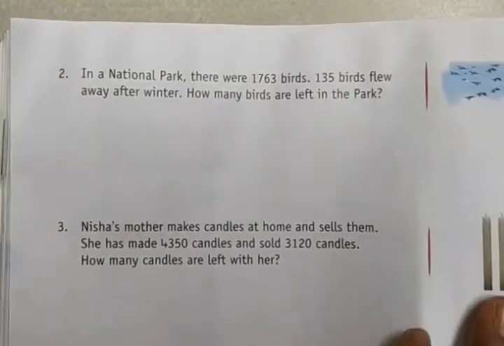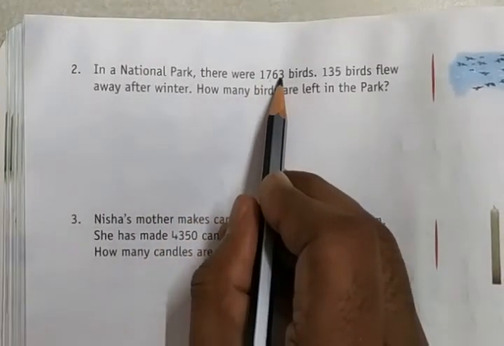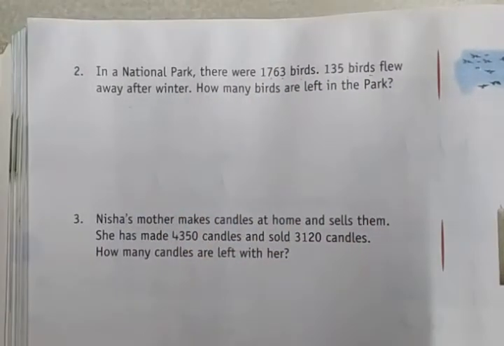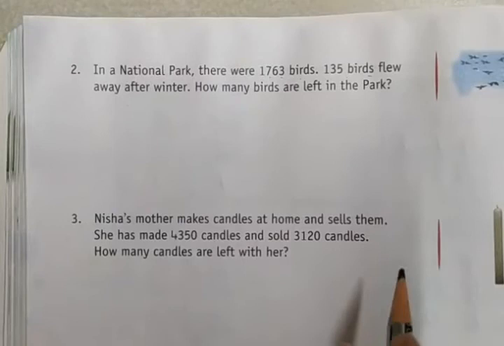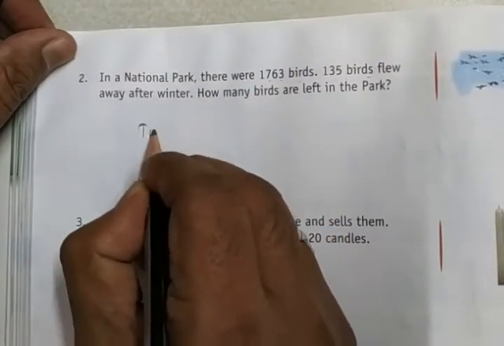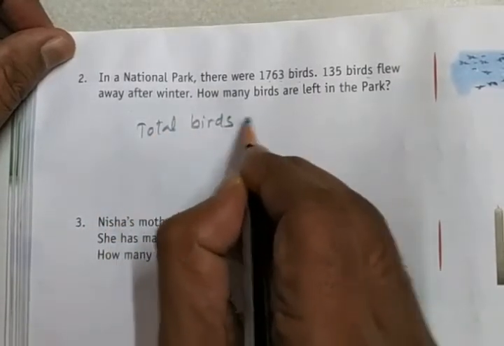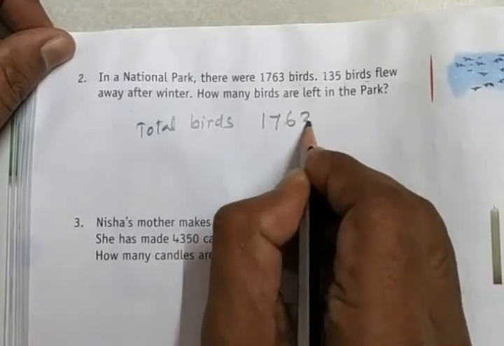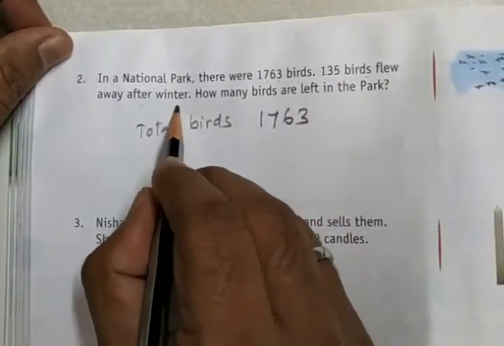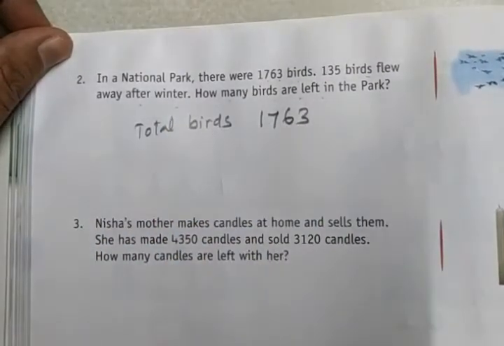Okay, so now in a National Park there were 1765 birds and 135 birds flew away after winter. How many birds are left in the park? So total number of birds equals 1765 minus 135 birds that flew away after winter.